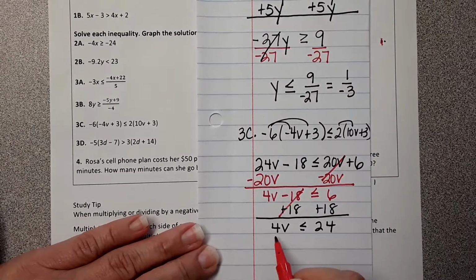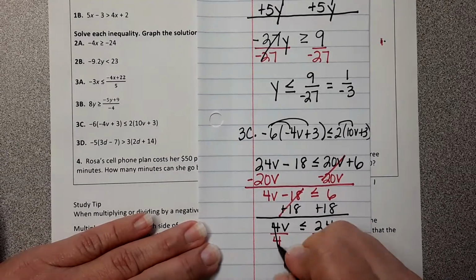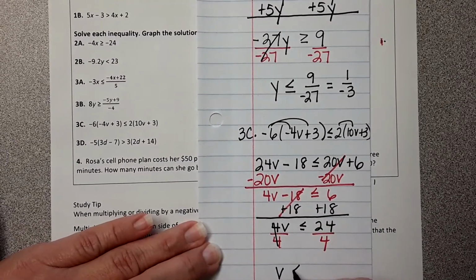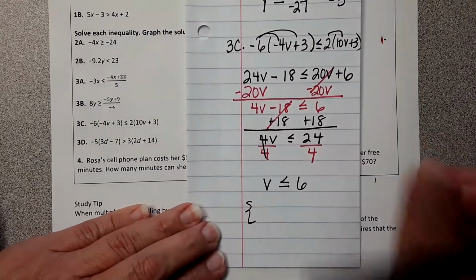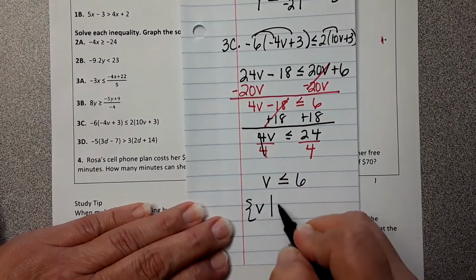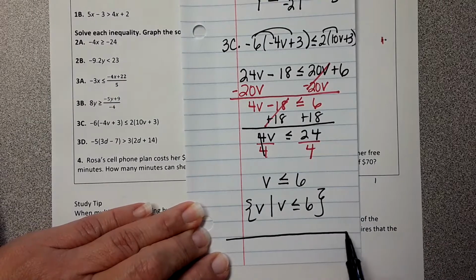Okay, now we're going to divide by 4. These cancel out. You're left with v is less than or equal to 6. And, you know, the set builder notation, v is less than 6. And then a number line.